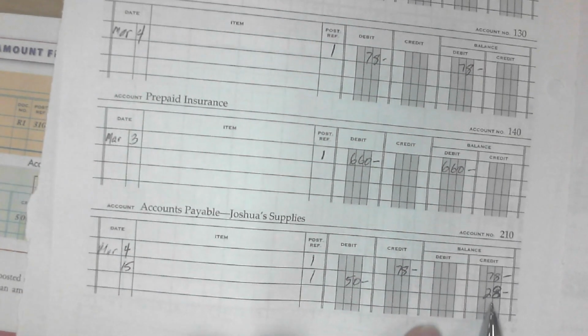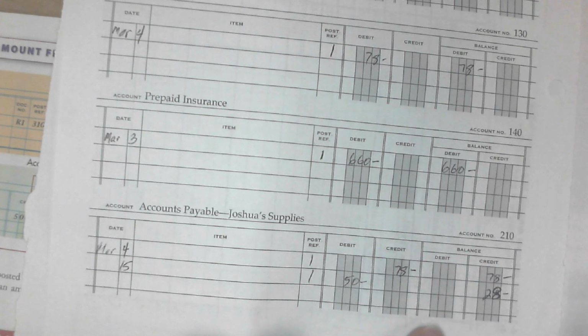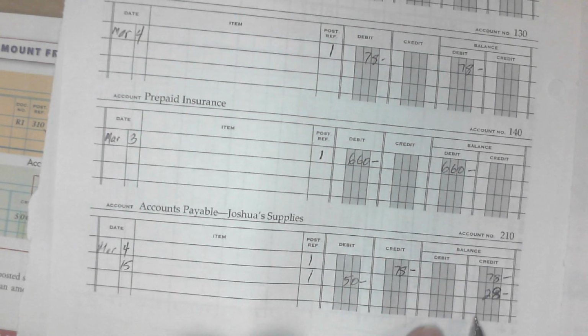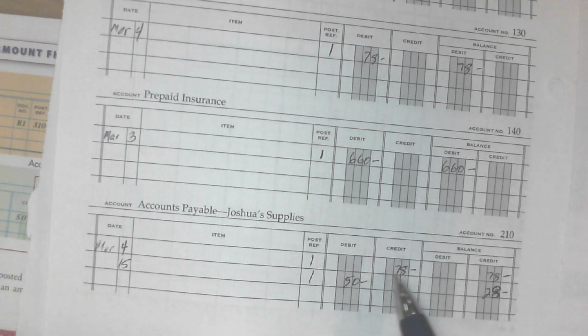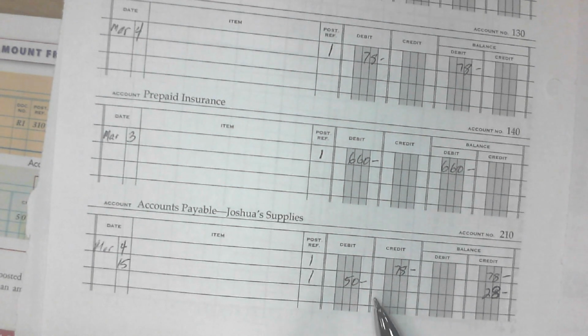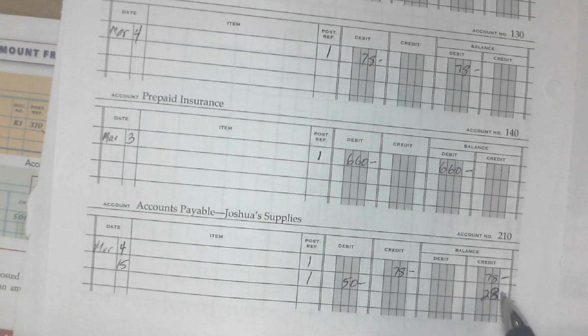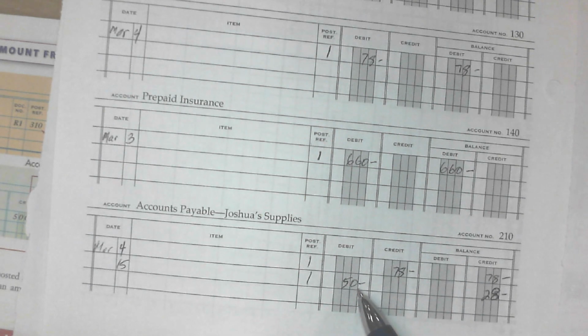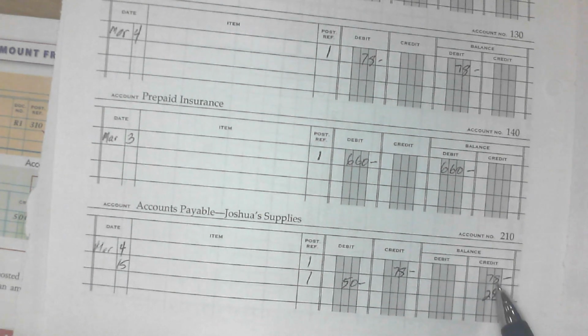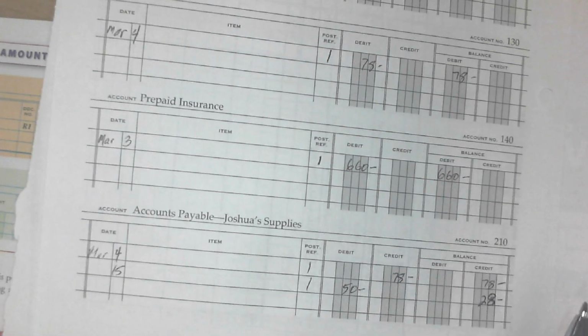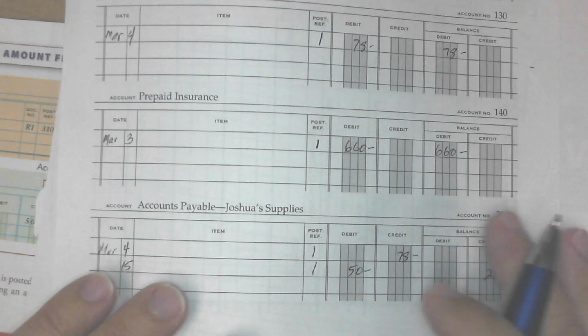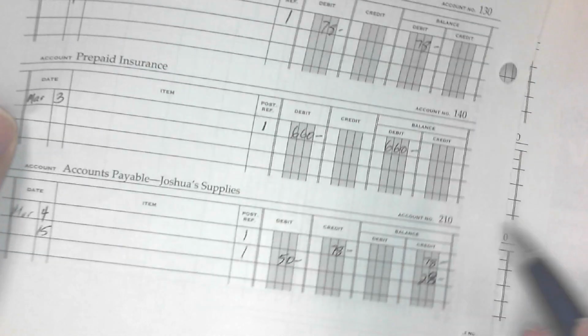So remember that's a biggie. We're going to do a lot more of these journals the rest of the school year. So just remember, when you have a credit and a debit, they apply to each other. I've had a lot of students in the past take that 50 and add it to the 78 and try to make it 128, but we're just down to 28. Okay, so we got to get his account number. Account number 210.